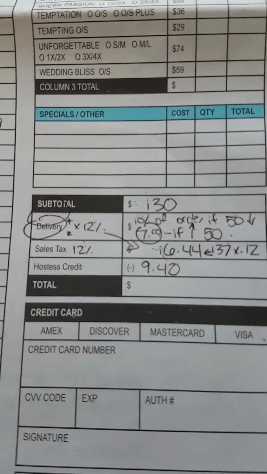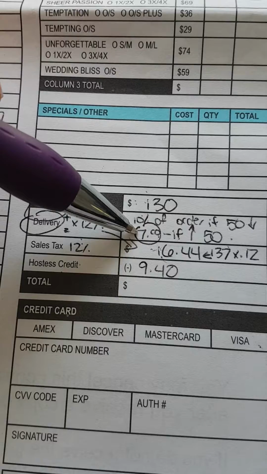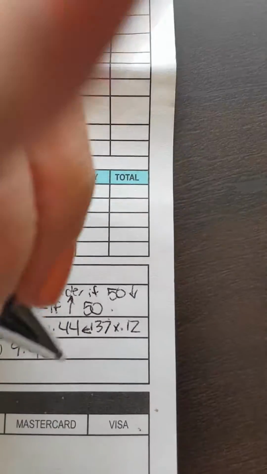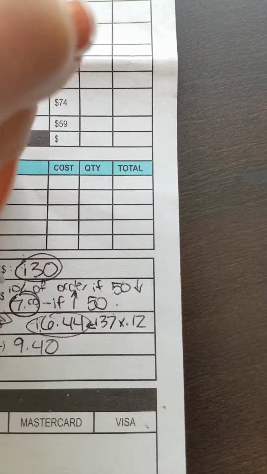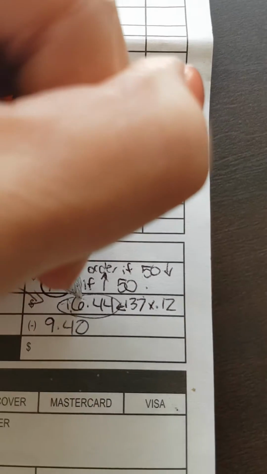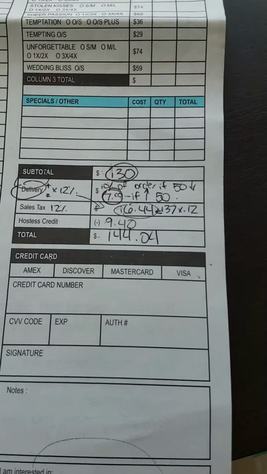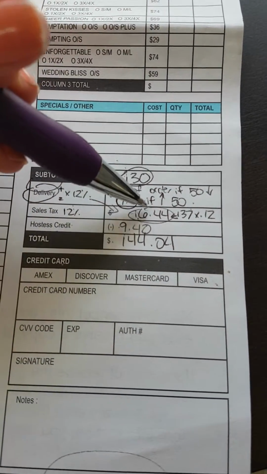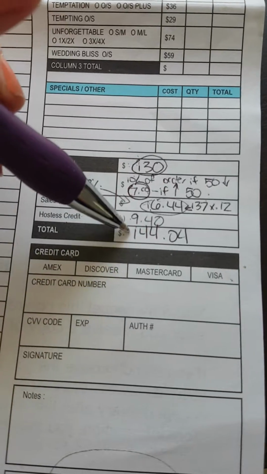Then take the subtotal plus the delivery, plus the sales tax, which is $16.44. So 130 plus 7 plus 16.44 minus 9.40 gives you your total.